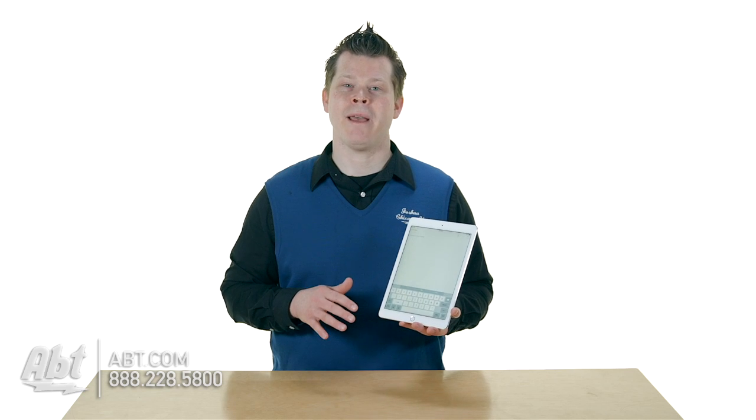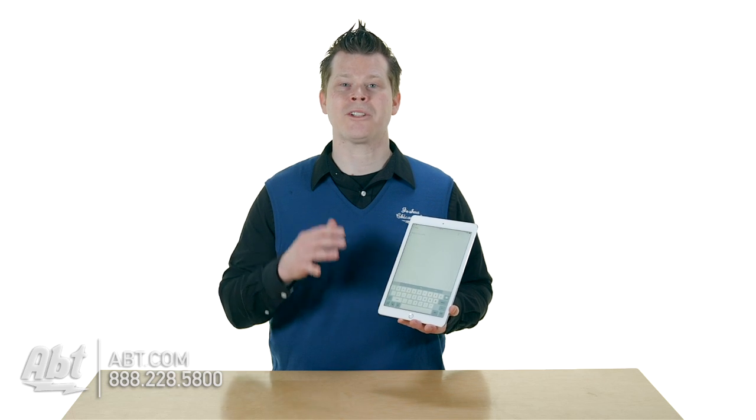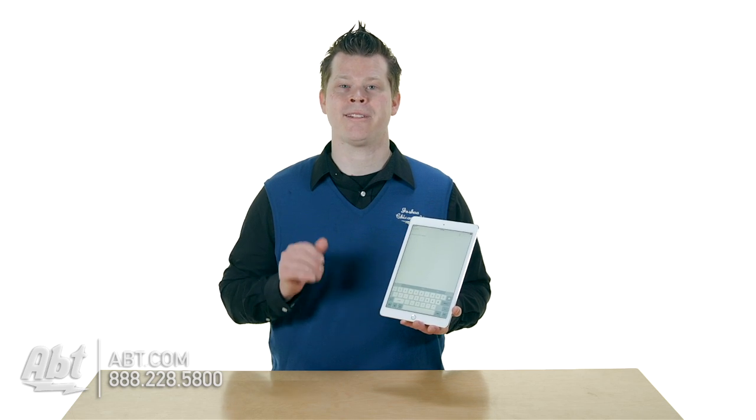I've got here in my hand an iPad. I got the keyboard on the screen. Let's learn a little bit more about how to use this keyboard, and there's a lot of tricks on how to make it more efficient and type faster.